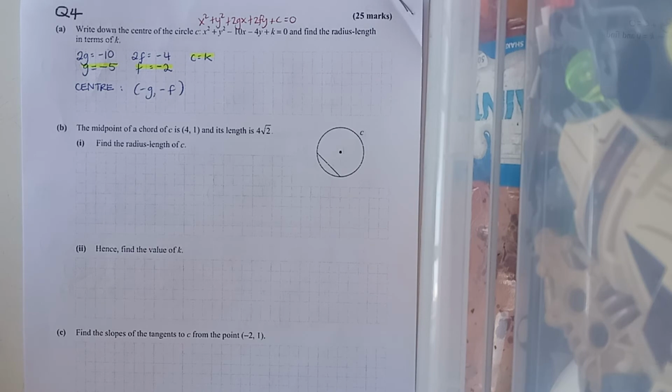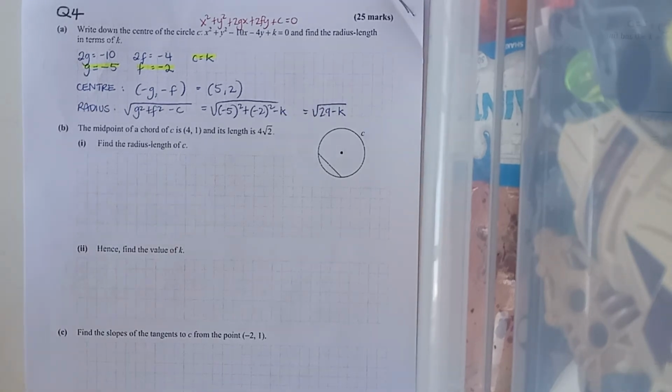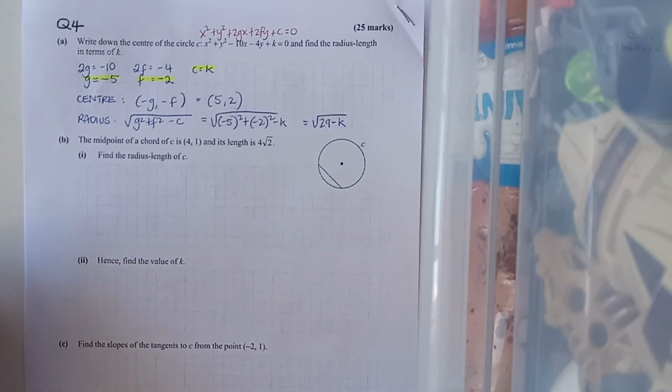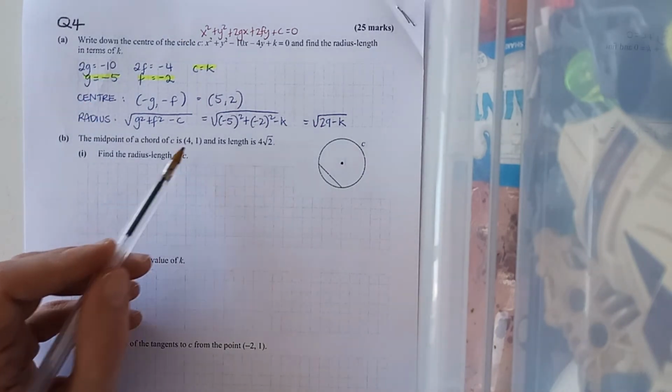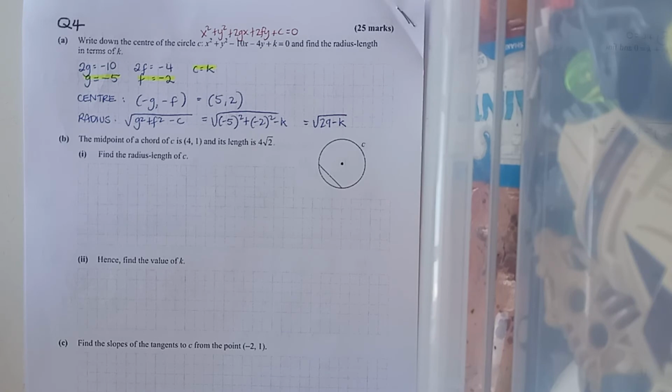So this time my centre of my circle is 5, 2. And my radius is the root of 29 minus k, again in terms of k, because I didn't know what that value was at the end. They're still talking about the same circle in B part 1. So they're saying the midpoint of a chord of C, and again they call the circle C up here, so that's how I know it's the same circle, is 4, 1. And its length is 4 root 2. So I'm going to fill both of those pieces of information into my sketch here. So that full distance across is 4 root 2, and that midpoint is 4, 1.